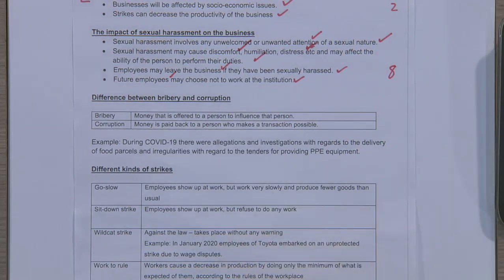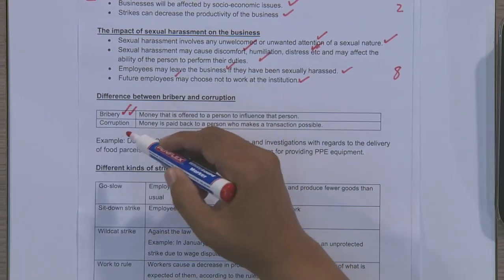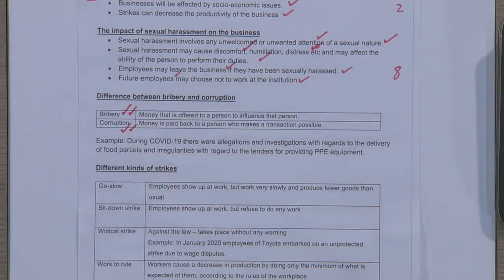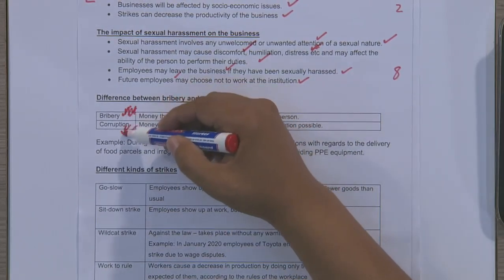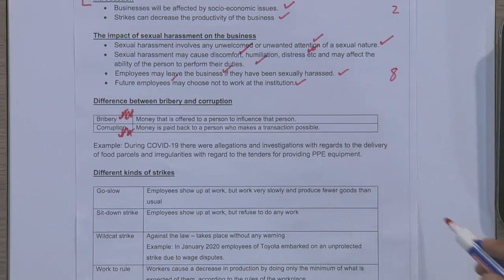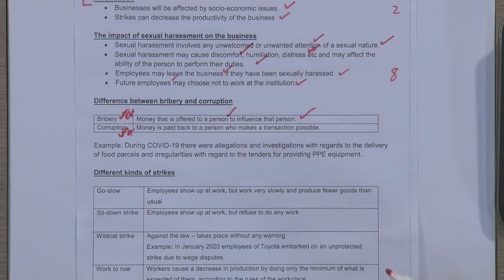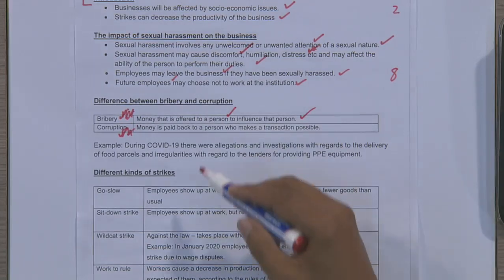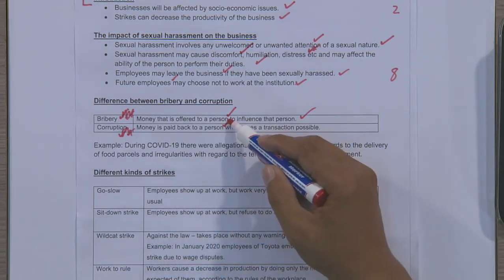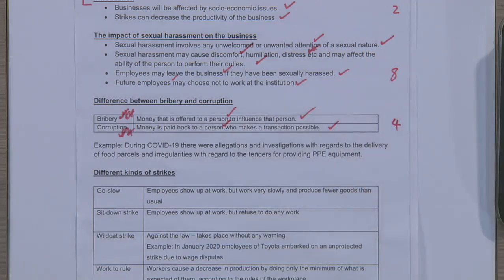Okay. Then the difference between bribery and corruption. So you explain 2 concepts. So there'll normally be 2 marks awarded for, not 2 marks because those 2 terms were given to you. It's going to be the marks for explaining the difference. So it's money that's offered to a person. Why? To influence that person or influence their decision. Corruption, money paid back to a person who makes the transaction possible. So that will be 4 marks over there.